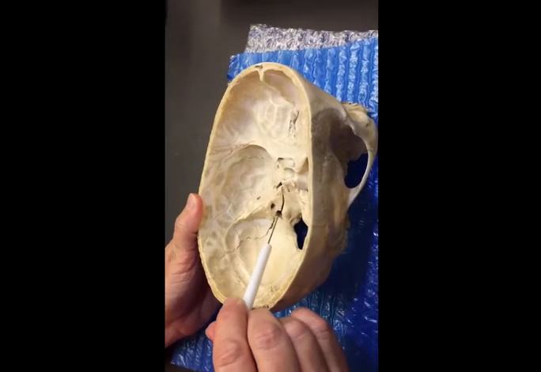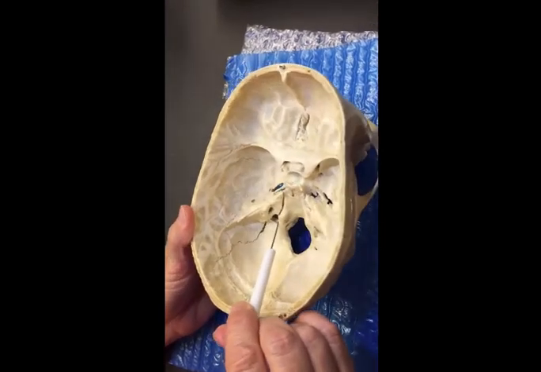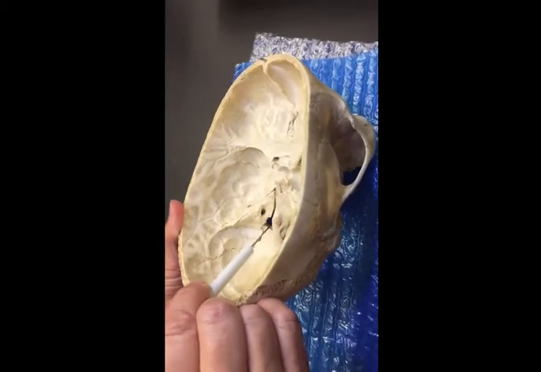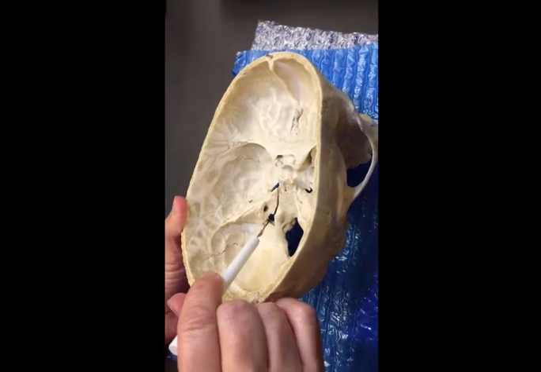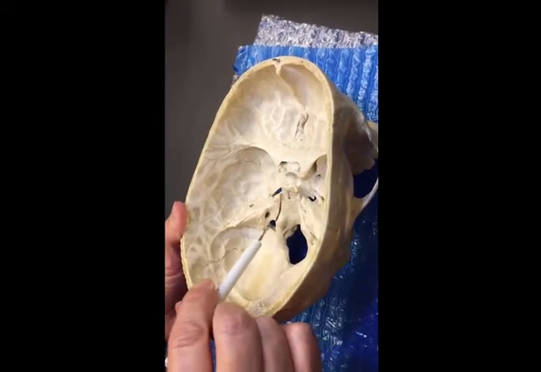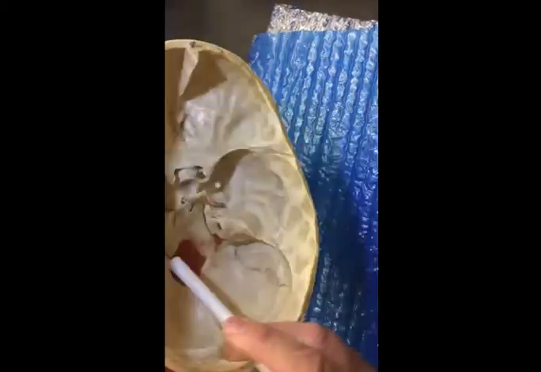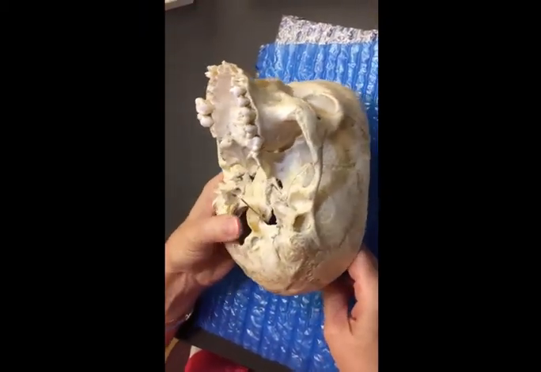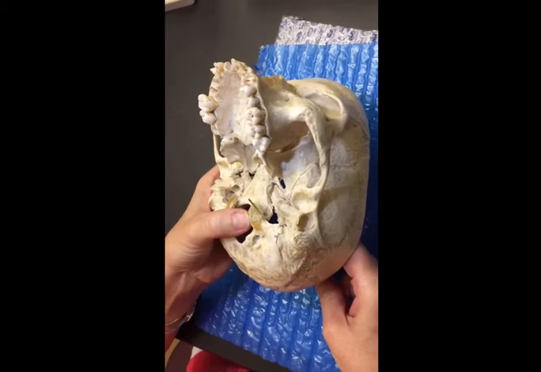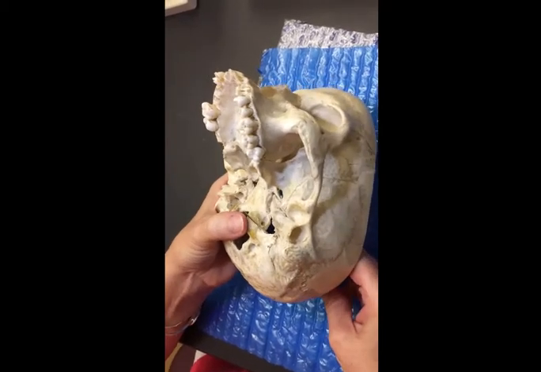And just below the internal acoustic meatus, you can see the jugular foramen, which we often identify on an inferior view of the skull. And if I keep my probe in there and I turn this around, you can see where that jugular foramen is, which is just lateral to the occipital condyles.